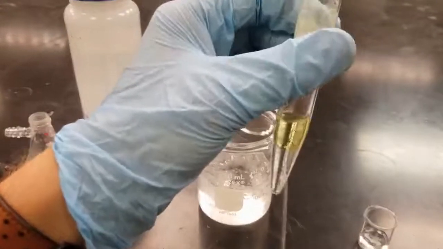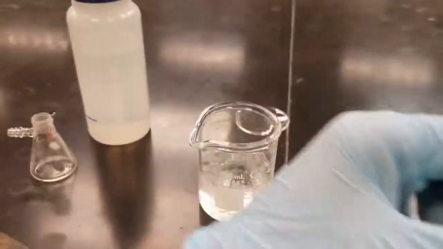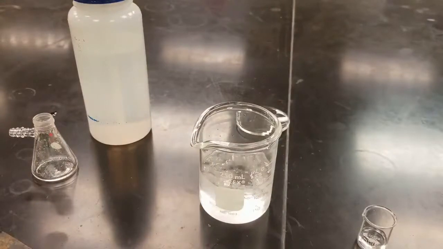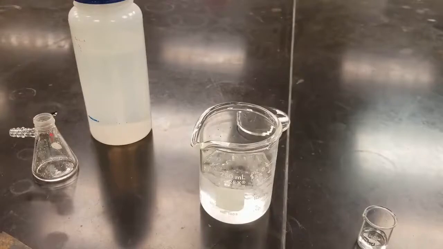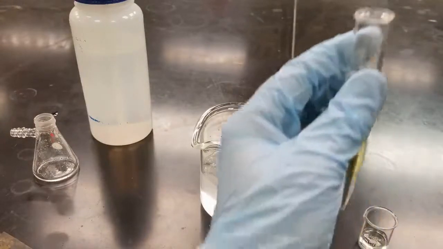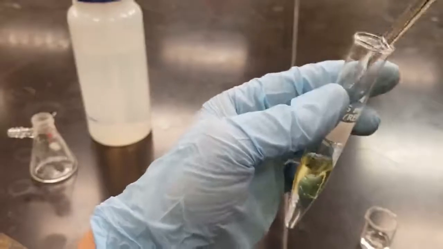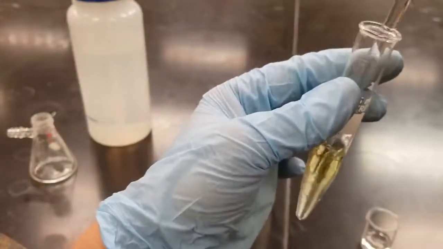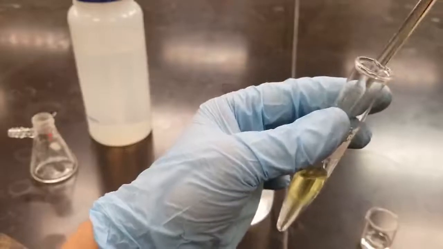Then we're actually going to add just a tiny bit more of ether into here. Give this a good stir. And then we can vortex it as well.